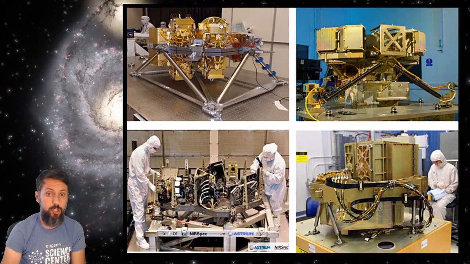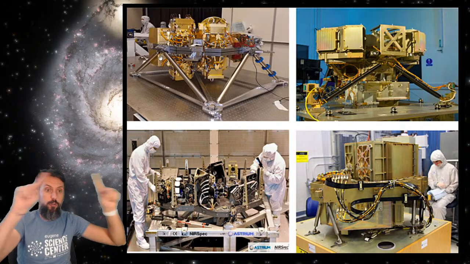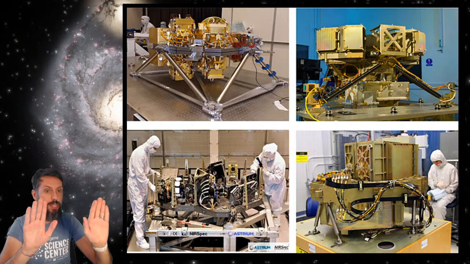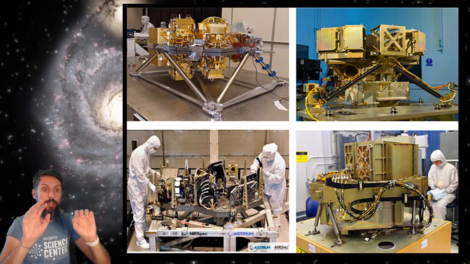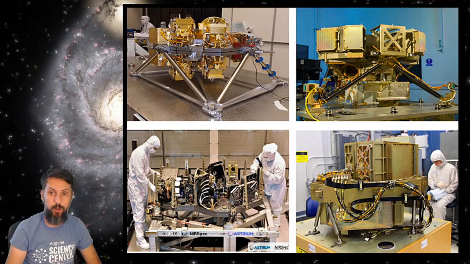But NIRCam is 2 cameras sandwiched on each other, which looks like it's reflected across this thing right here. You can see this part up here is the same as this, and this part up here is the same as this. This box is the same as this. It's actually 2 cameras that look over a rectangular region of the sky. And inside of those 2 cameras, it's exactly the same, and it can take 2 images, one of short wavelength light and one of long wavelength light at the same time, which is very cool.